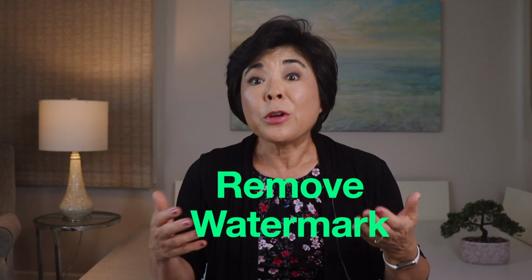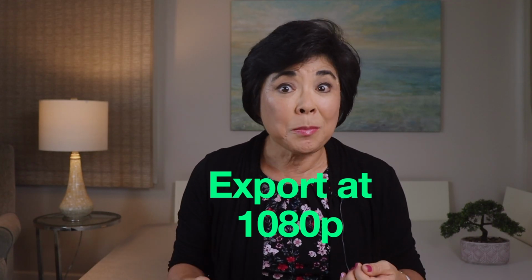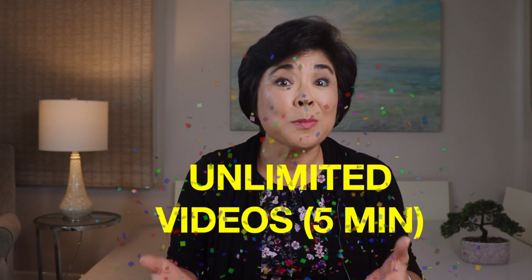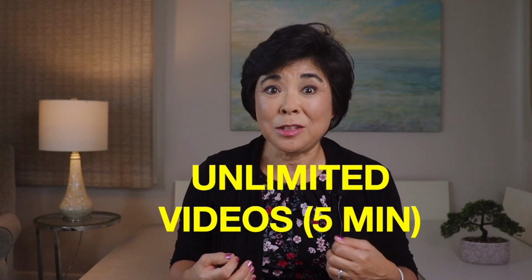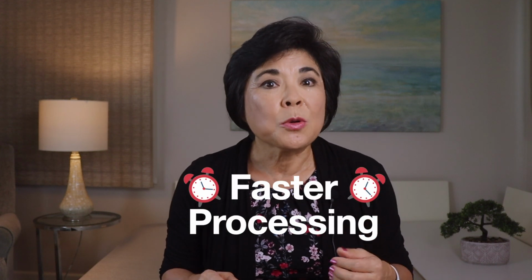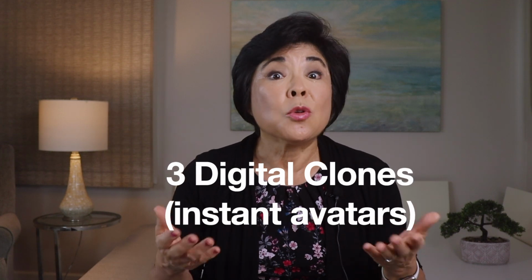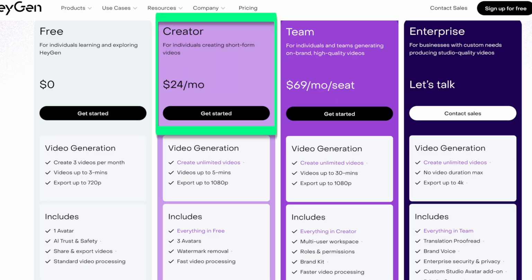If you want to remove the watermark and export at higher resolutions up to 1080p, you can upgrade to the creator plan. You'll get everything in the free plan, plus you can create an unlimited number of videos each month, and each one can be up to 5 minutes long. Videos will be processed more quickly and the watermark will be removed. You also get up to 3 digital clones or instant avatars. At the time of this recording, the creator plan costs $24 per month on the annual plan or $29 per month on the monthly plan. This is a really great deal, especially when you consider that you can publish an unlimited number of videos.